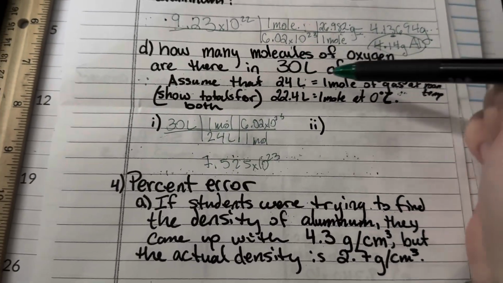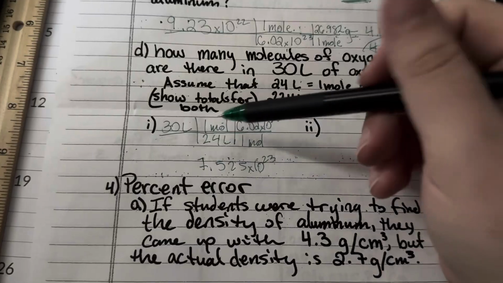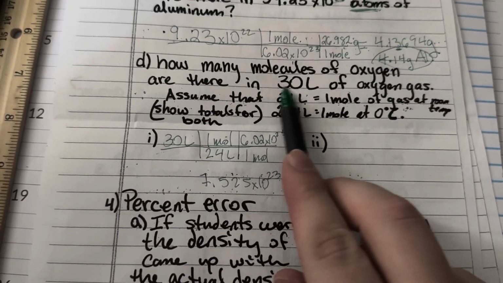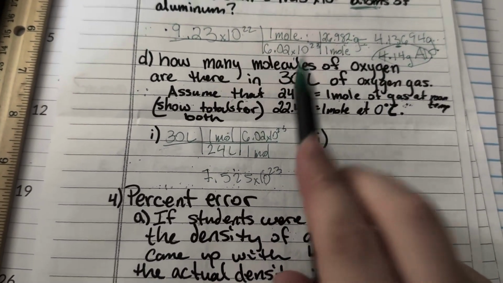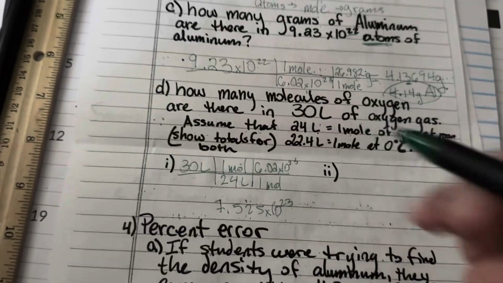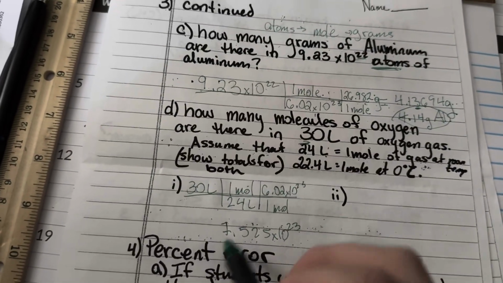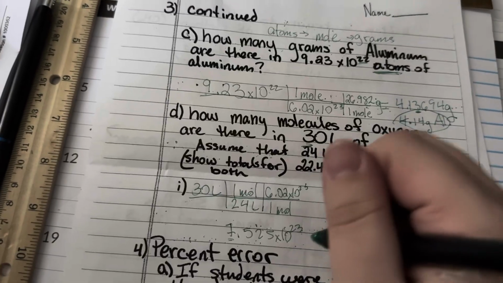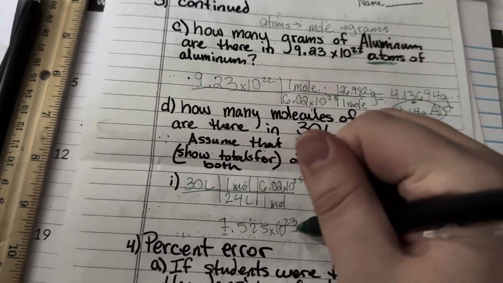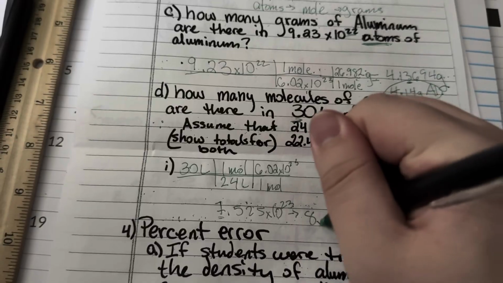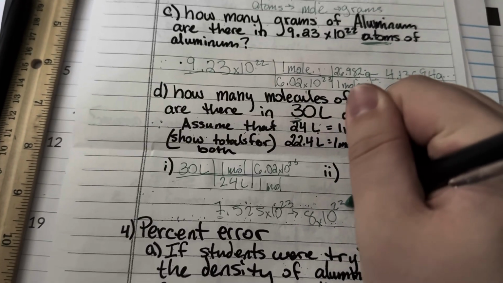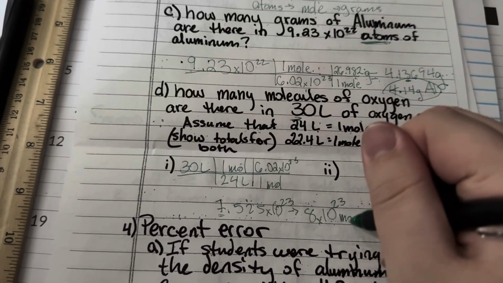Okay, we have to double check. Make sure we have the right number of digits. Oh, so the number we were given was 30. The only significant digit is the 3. So we're going to round to the first digit, which makes it 8 times 10 to the 23rd molecules.